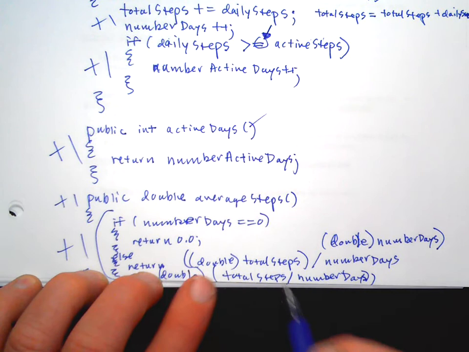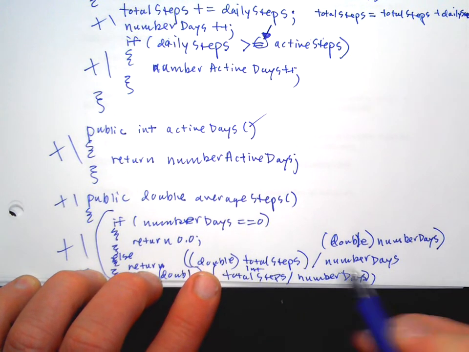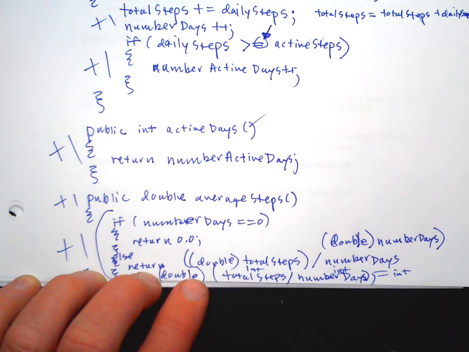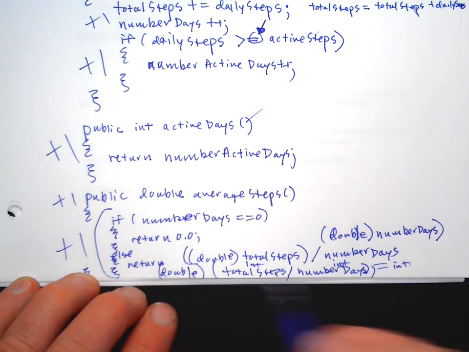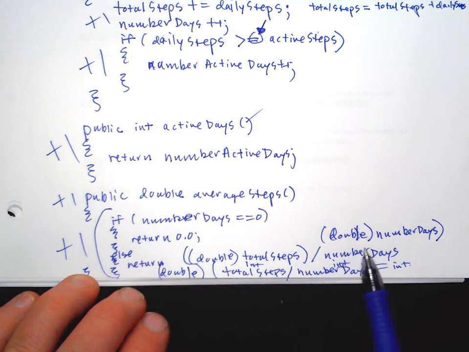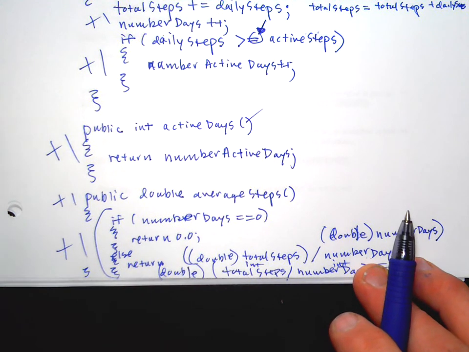But what this does is an int divided by an int, which will give you an int. You'll lose the remainder, and then you're going to make that into a double, which is fine. Now you return a double, but you're not returning the right answer. So you got to make sure that you make one of them a double before you do the calculation. Otherwise, you'll get an int, even if you change it to a double later. So that was that problem.